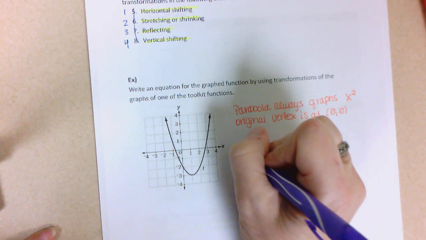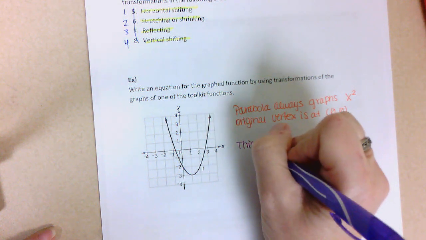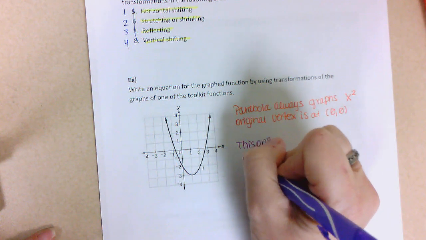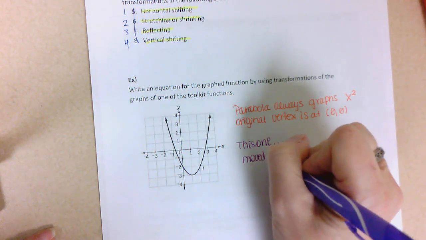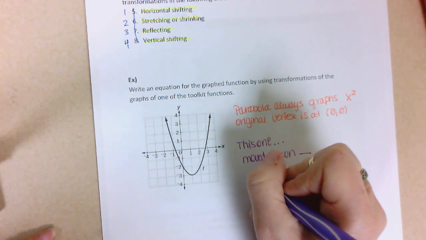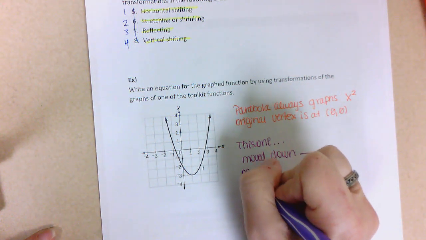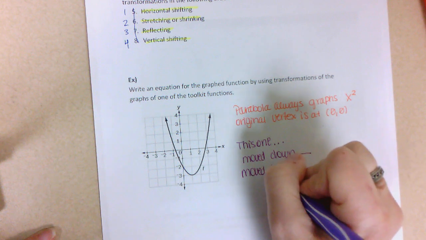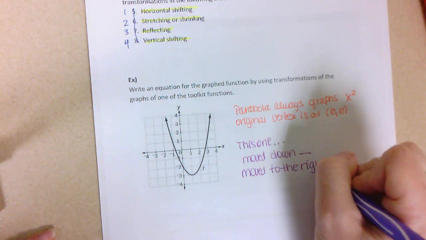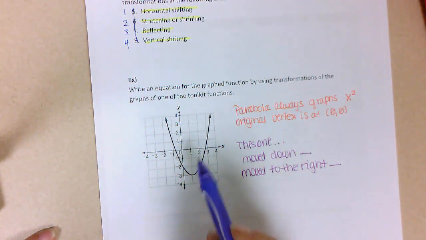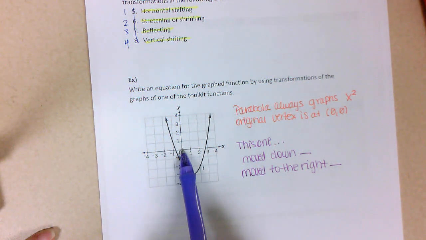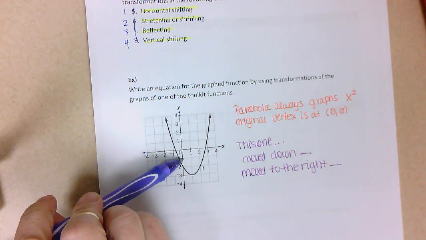Okay, so this one has been moved down, how many spaces, and it's been moved to the right. How many spaces? Well, if it's at 0 and it's been moved down, well, 1, 2, 3.